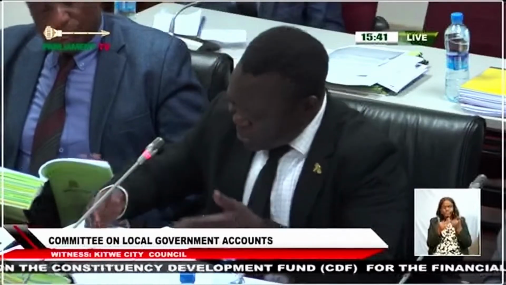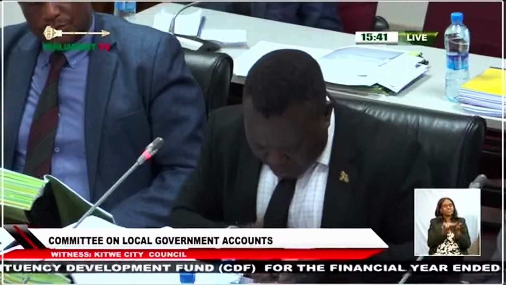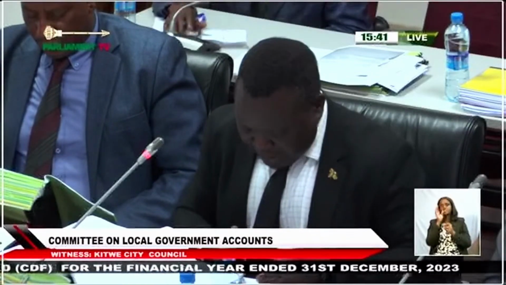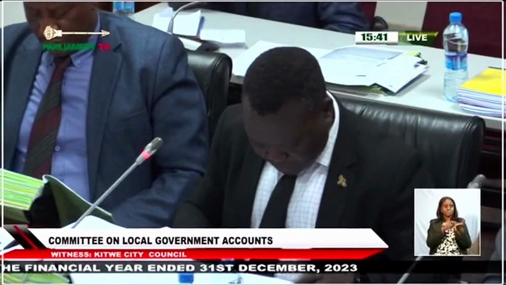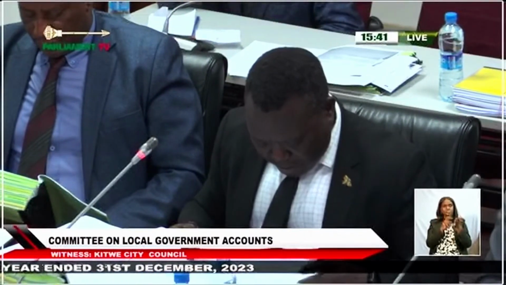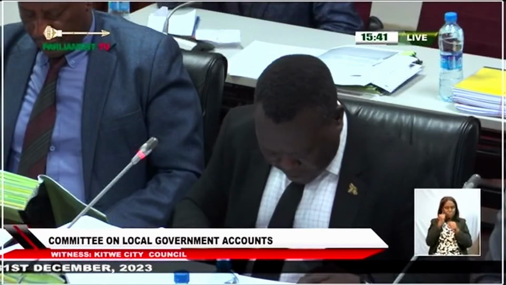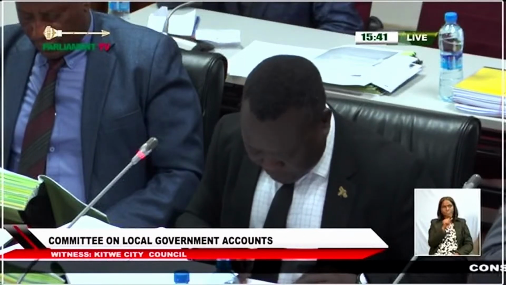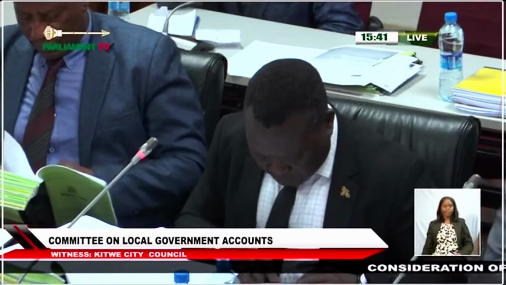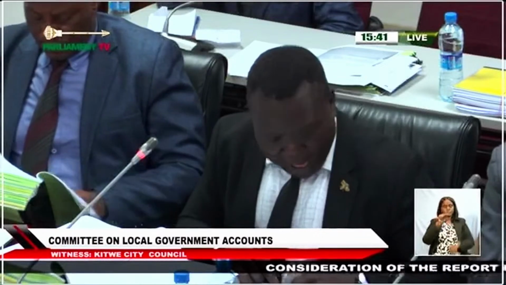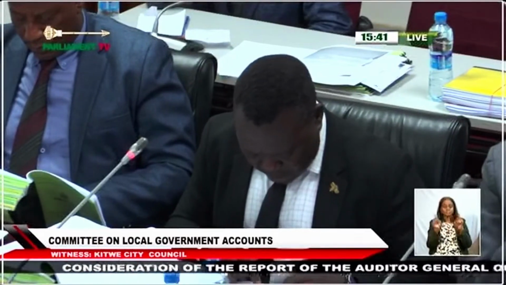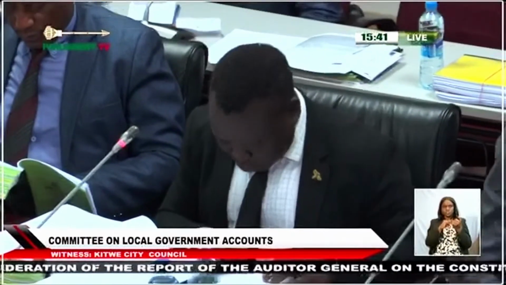But here is the evidence. The contract at Mulenga was awarded in the previous year. It was awarded on the 19th July 2022. Let's follow the timelines. Mulenga project was awarded on 19th July 2022, and it was for a period of 2 months, ending 16 September 2022.